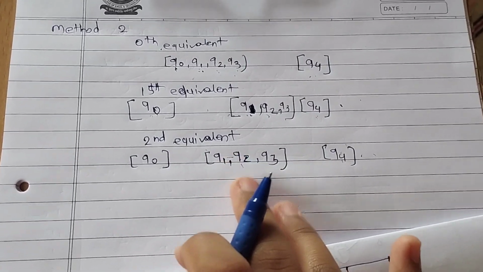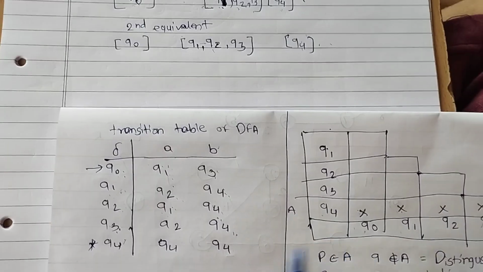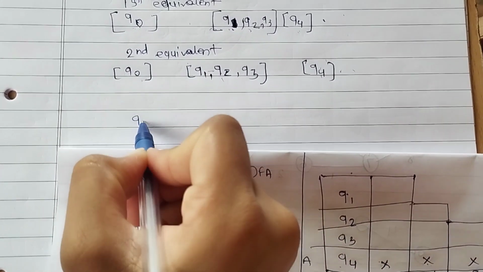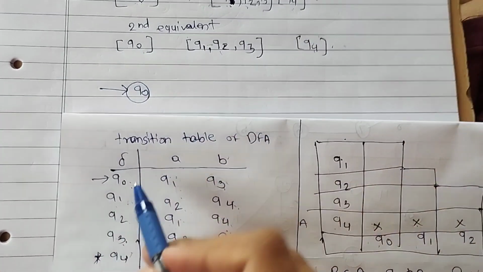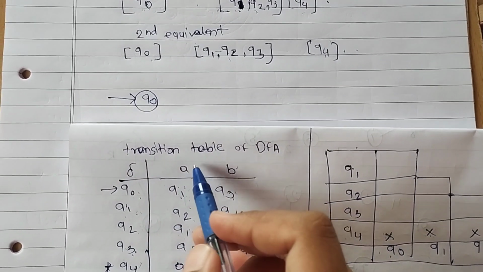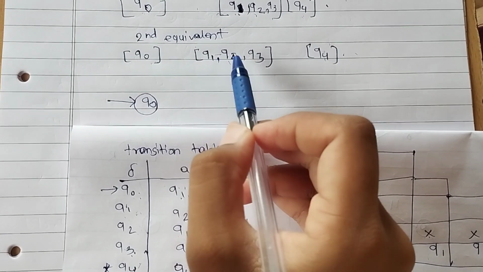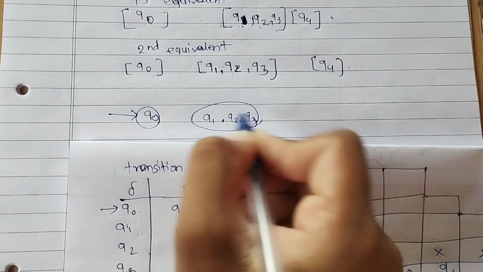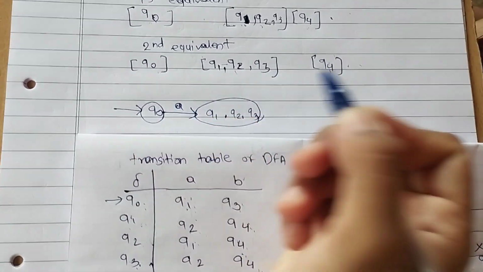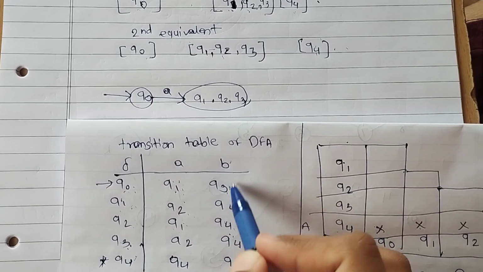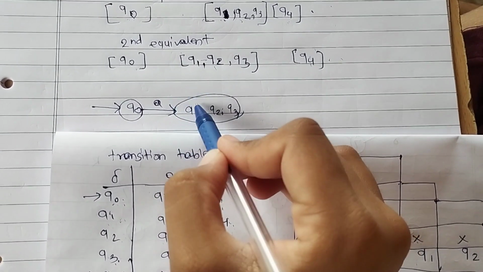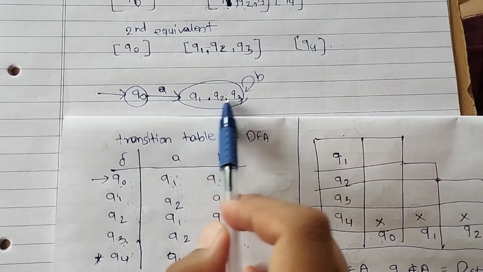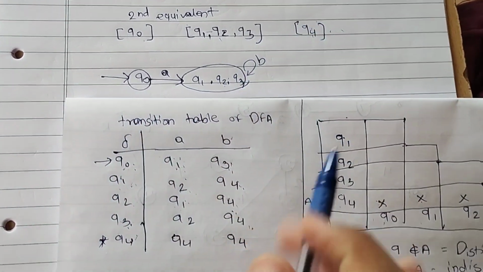Now we start to draw the DFA. Now we see here q0 is our initial state, so we start with this q0. So q0 is the initial state. q0 reads a in q1, so q1 is paired with q1, q2, q3. So q1, q2, q3, this is the one transition of a. And q0 reads b in q3, and q3 is also paired with this q1, q2, q3, so this is the b. If you check this q2 and q3, then again we get the same transition.